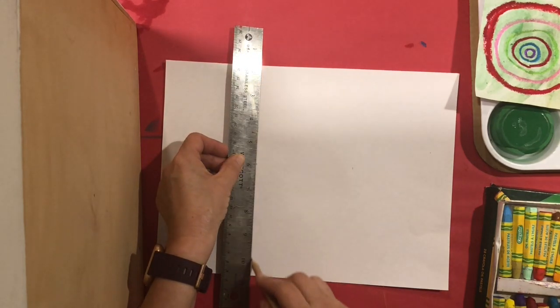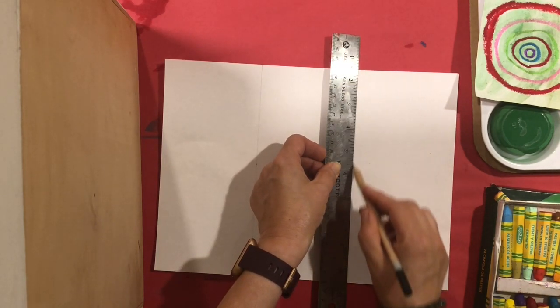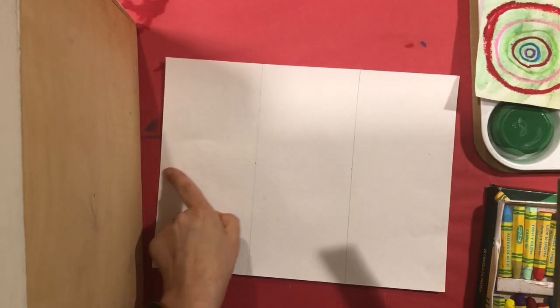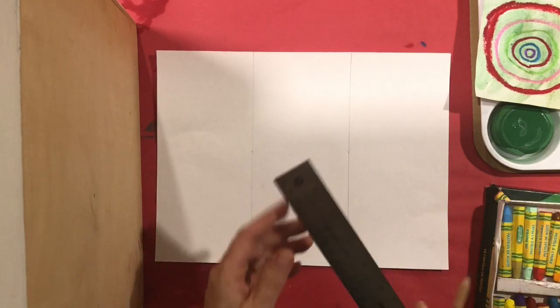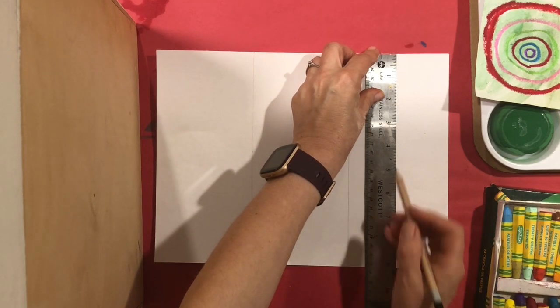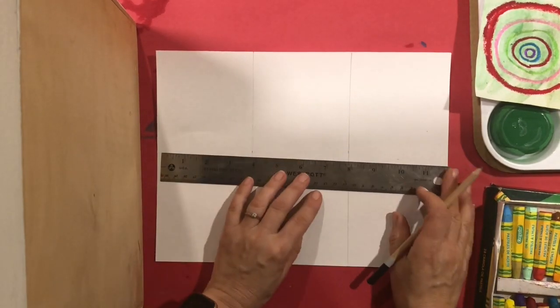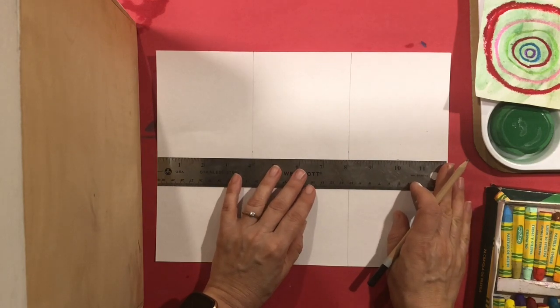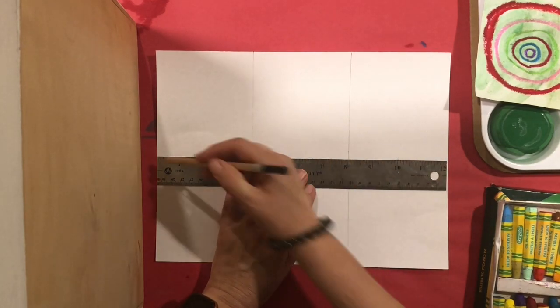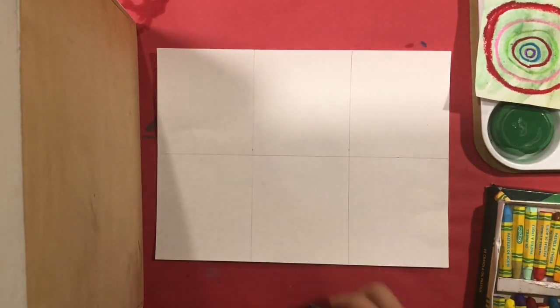I'm going to make them quite light. I don't really need to see them, they're just to help me make my circles. And I also want to make 1 line across, so I'm going to measure it down. This is 9, halfway is 4.5, and I'm going to put my line across. So now I have my 6 little boxes. I can get rid of my ruler and my pencil.